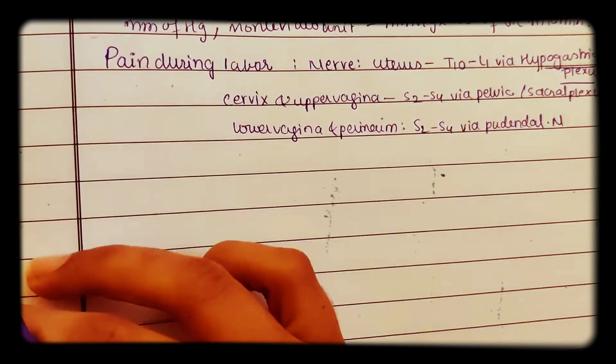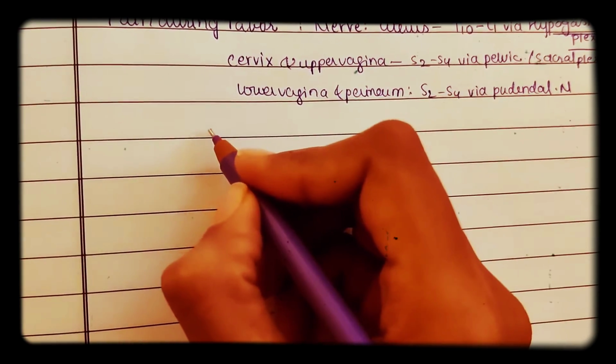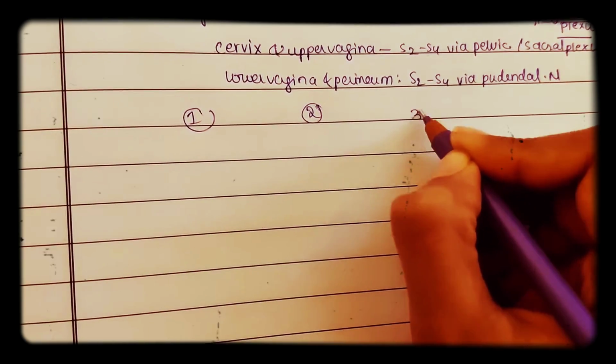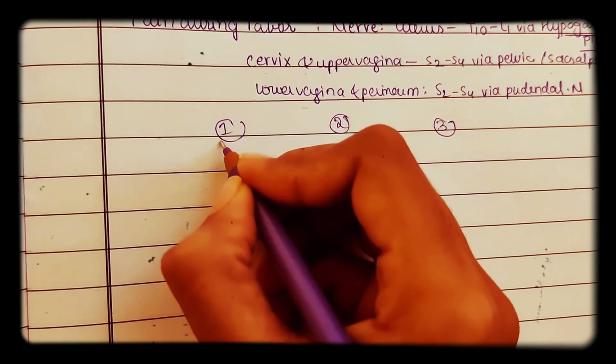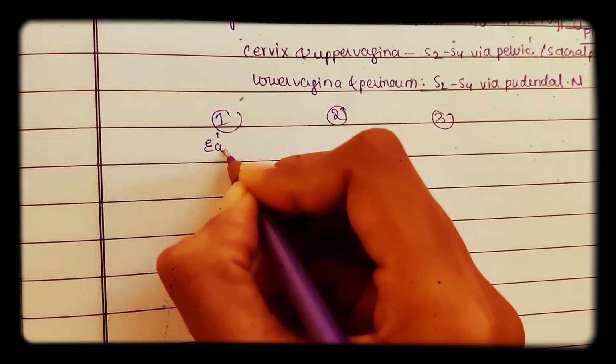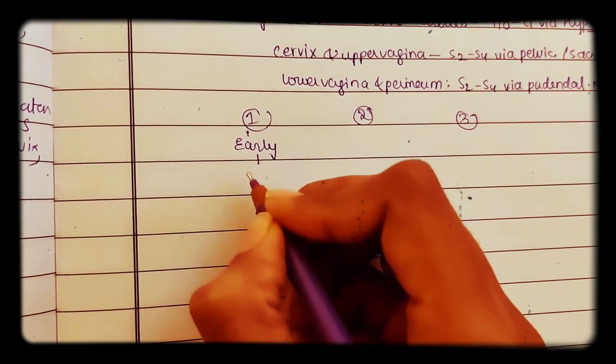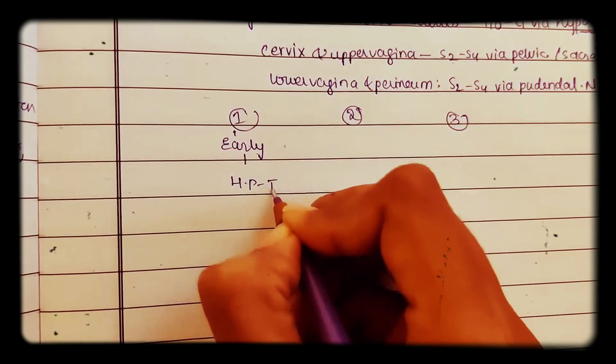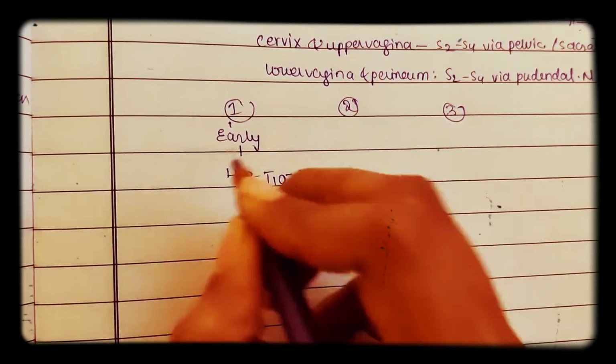Okay, so now coming to pain during labor. The pain during labor is divided into first stage, second stage and third stage. So the first stage of labor is also called the early or latent phase, and here due to uterine contractions via the hypogastric plexus, that is T10 to L1, you will have pain.